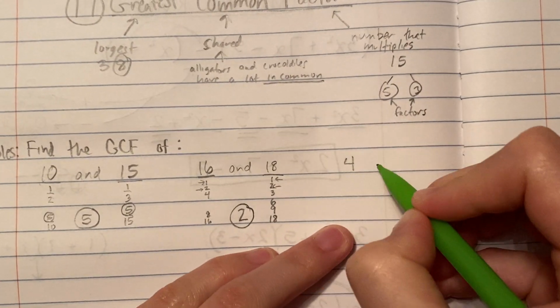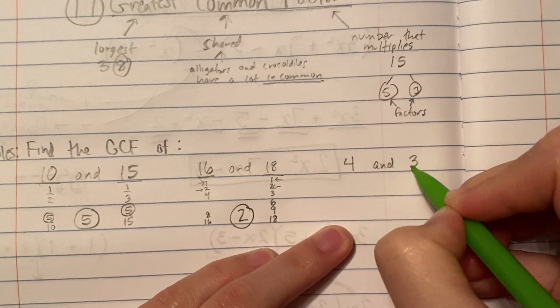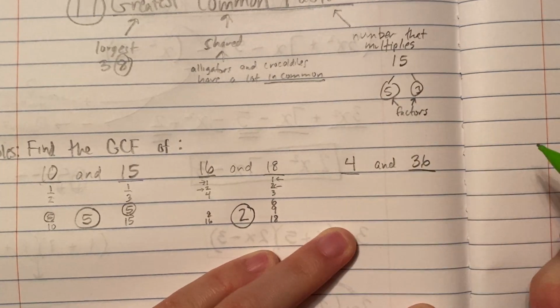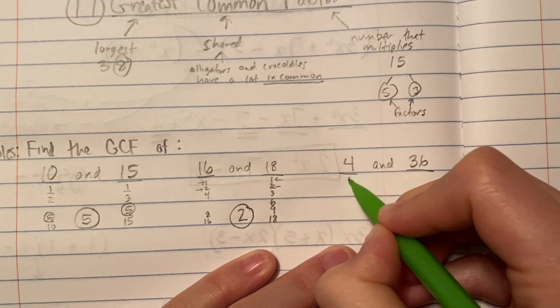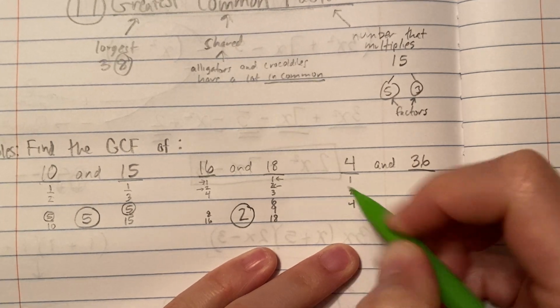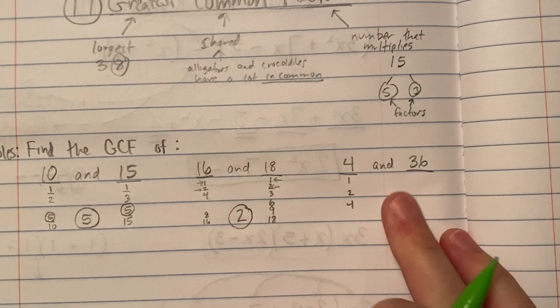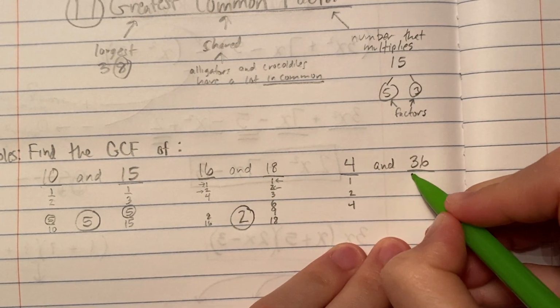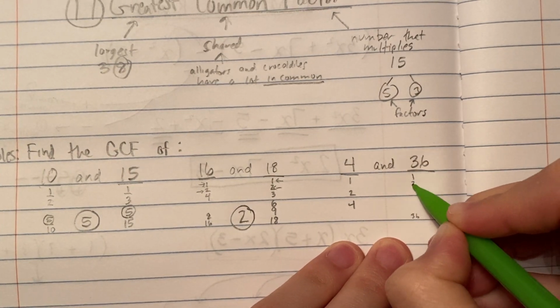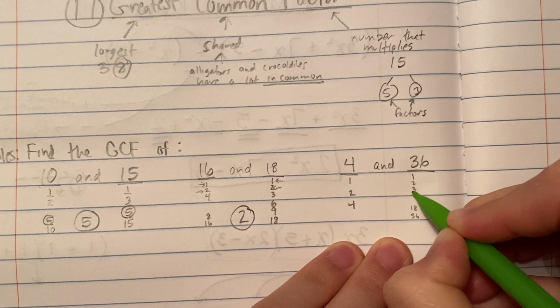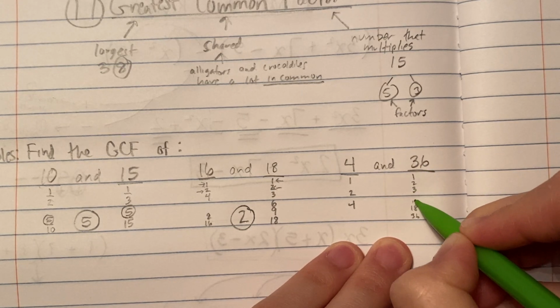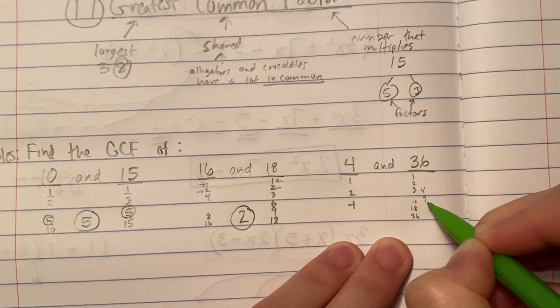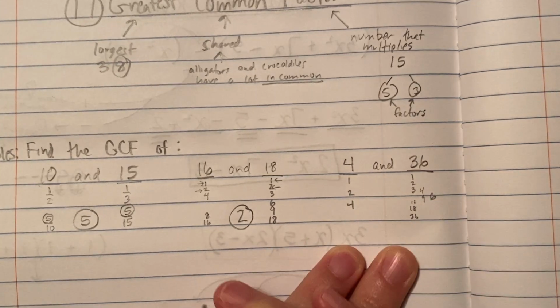What about 4 and 36? Okay, now what are the factors of 4? Well, I could do 1 times 4 or 2 times 2. Now listen, 36 has a bunch of factors, a bunch. Now I could list them all out, right? I could be like, okay, well, 1 times 36, 2 times 18, 3 times 12, 4 times 9, and 6 times 6. I could list them all out.